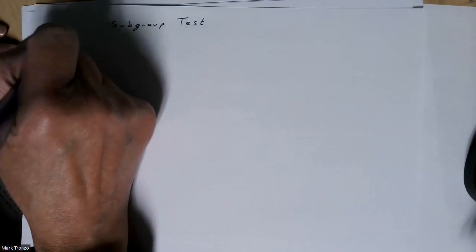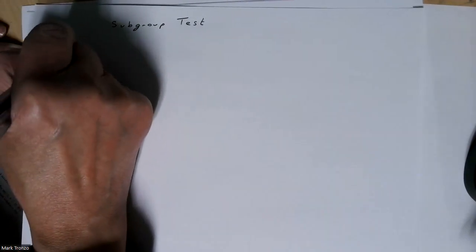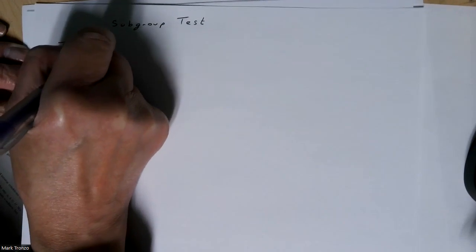Now we want to talk about subgroup tests. People have developed several ways to determine if a set is a subgroup, and they've developed these subgroup tests. And there are several different ones that they've developed. And here's one I want to look at. And this is actually a theorem.